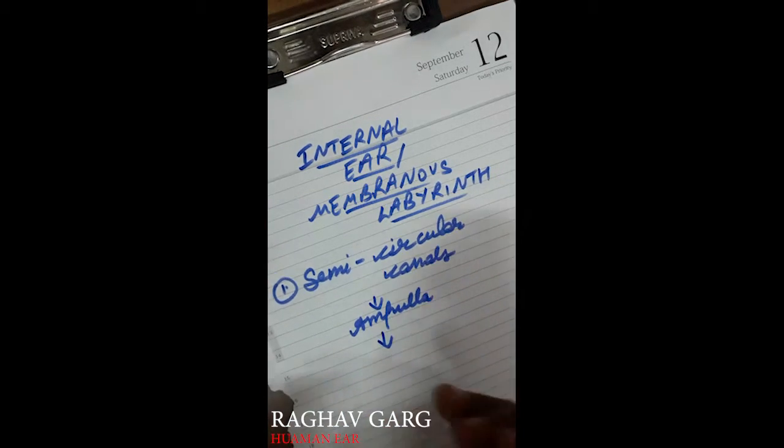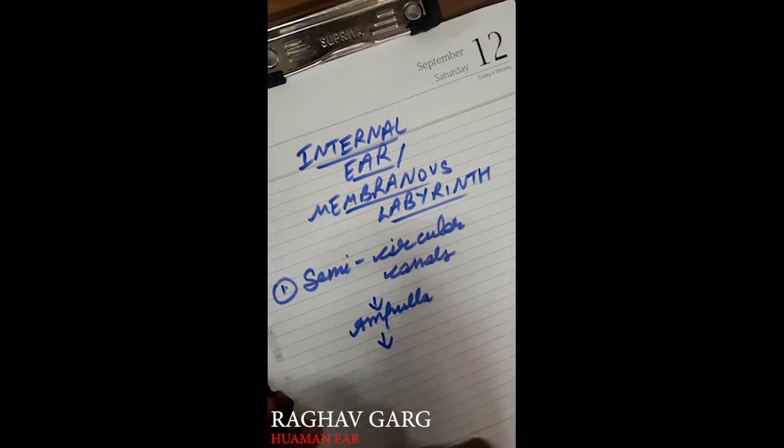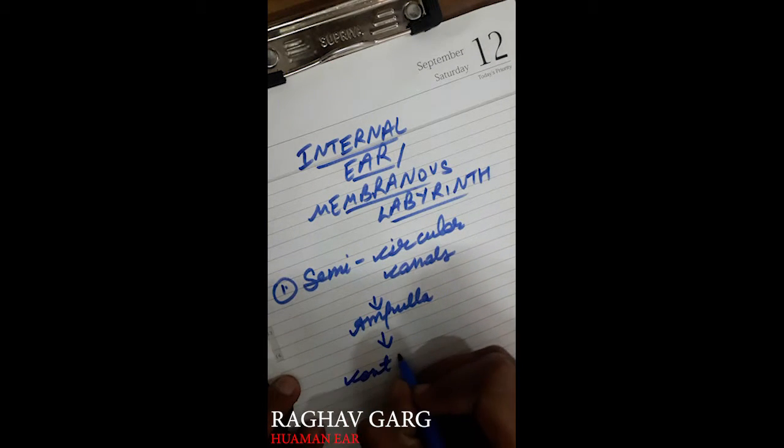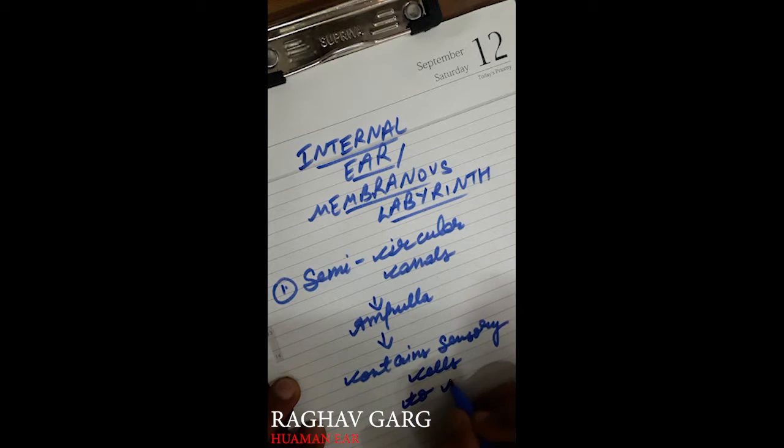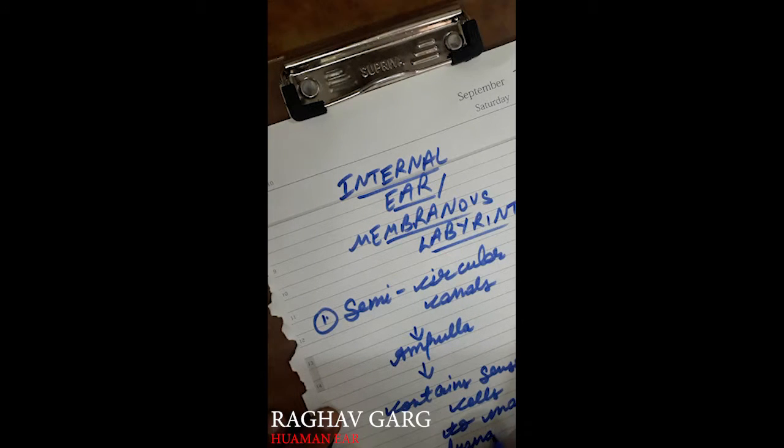Now, what is the function of this ampulla? The ampulla contains sensory cells to maintain dynamic balance of the body.